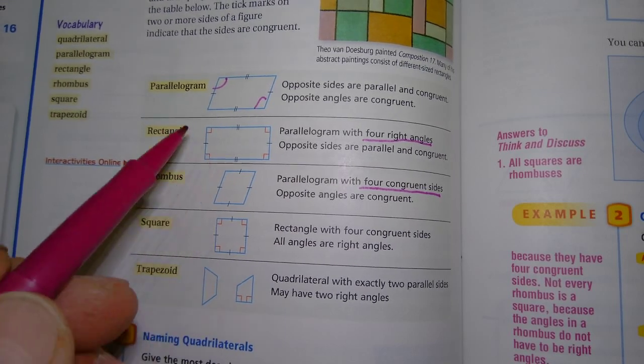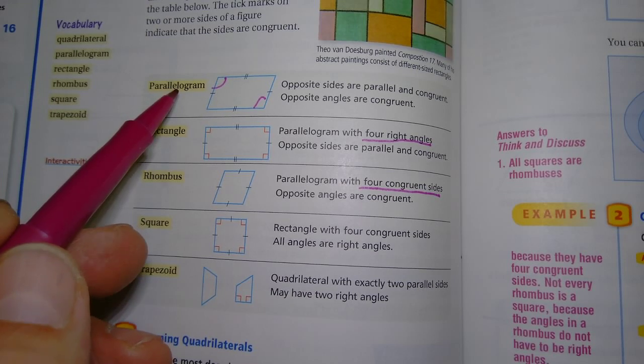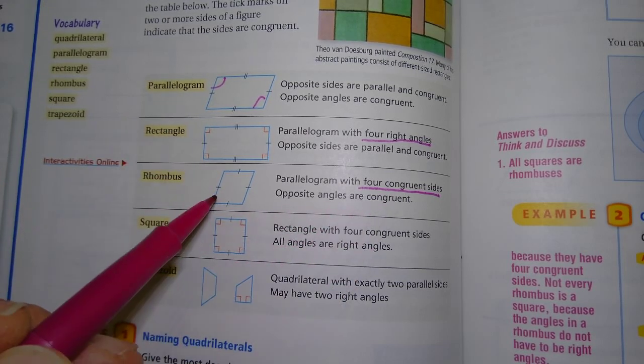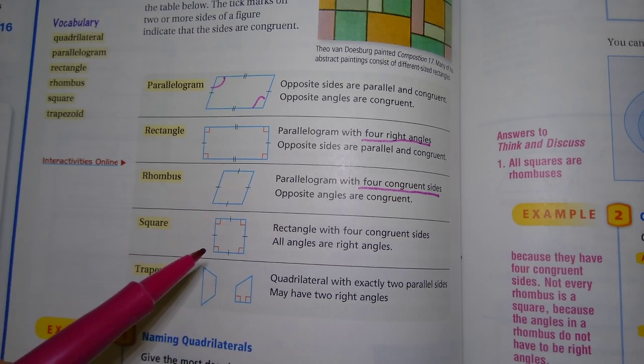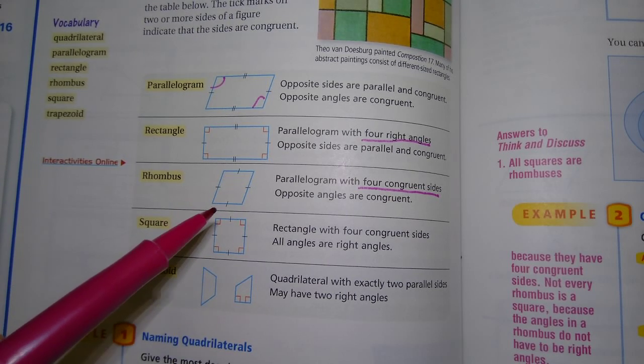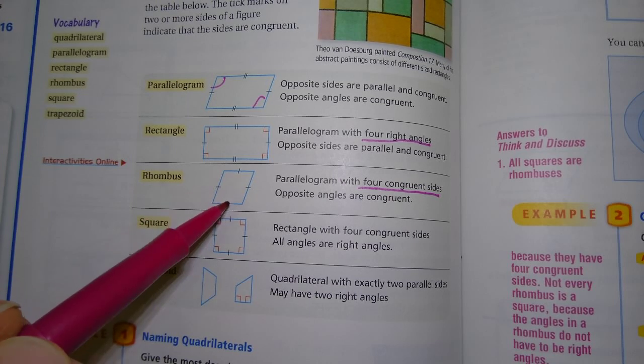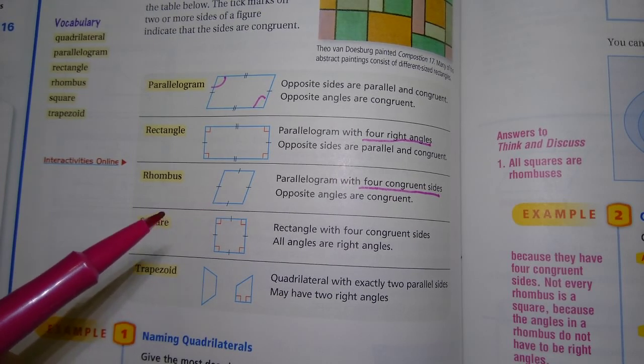And once again, just like up in the parallelogram, the opposite angles are congruent. So in other words, this angle and this angle, which are acute angles, they are congruent, and these obtuse angles, they are also congruent. All right?